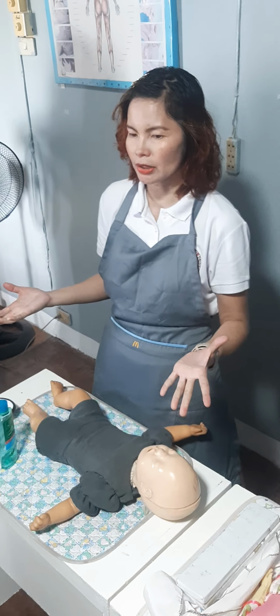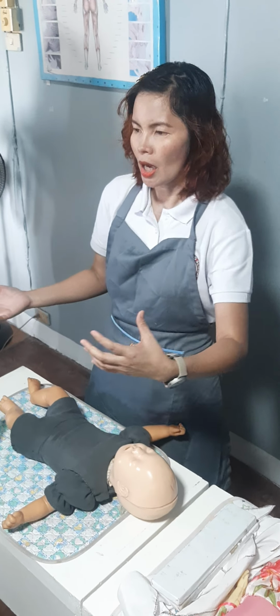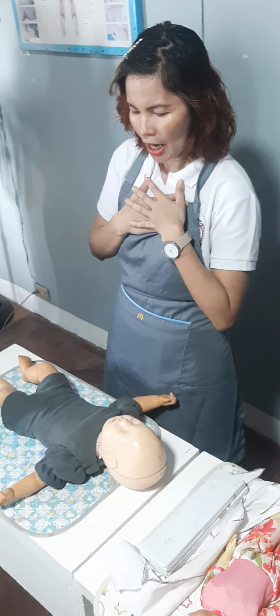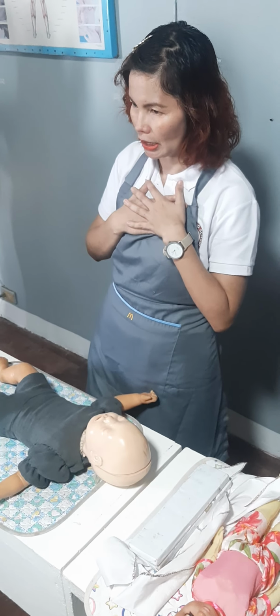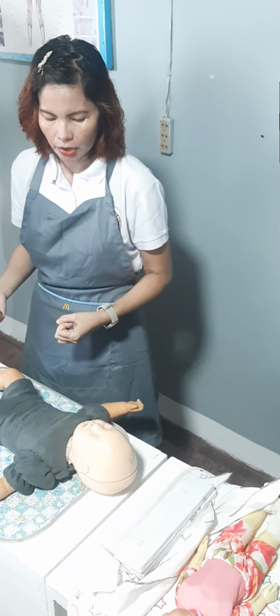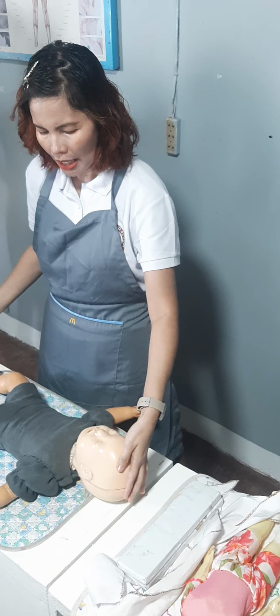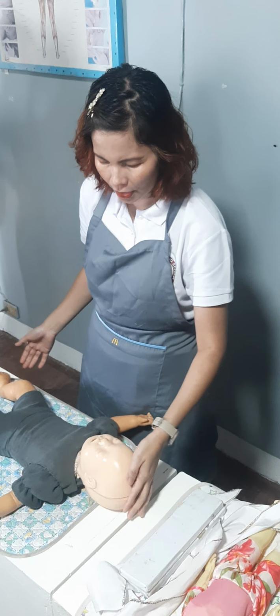If the scene is safe, then you are going to approach the crowd and introduce yourself to the bystanders. Hi, I am Sheena, a trained first aider. Can I help? If you are allowed, then you are going to check the responsiveness of the baby by tapping the sole twice. Hey baby, are you okay? Hey baby, are you okay?